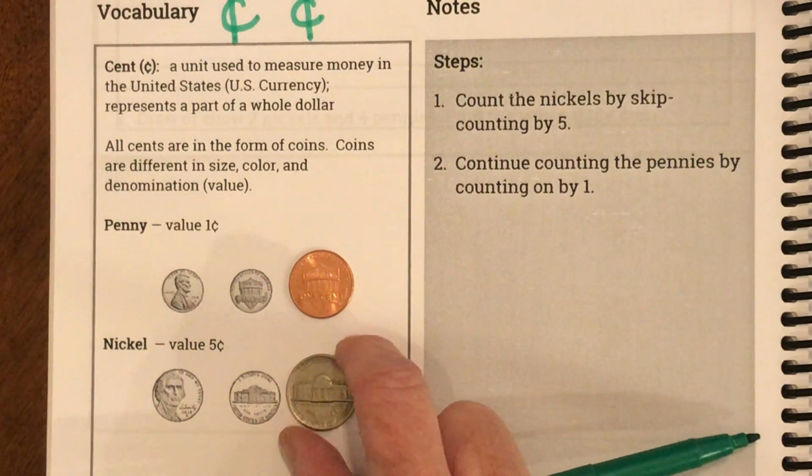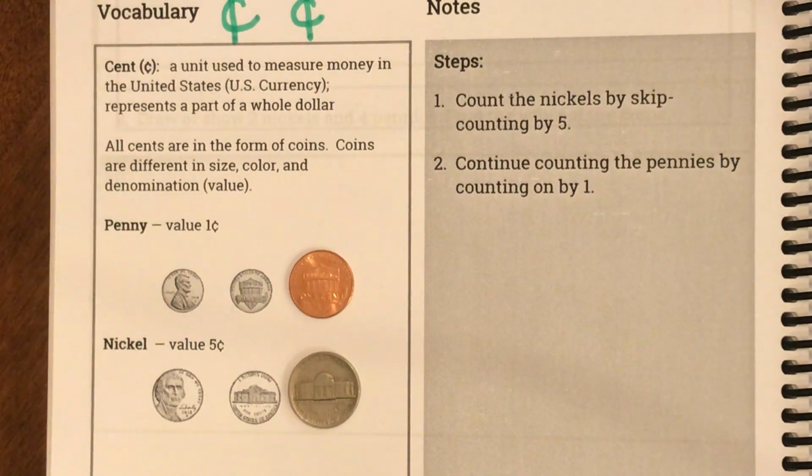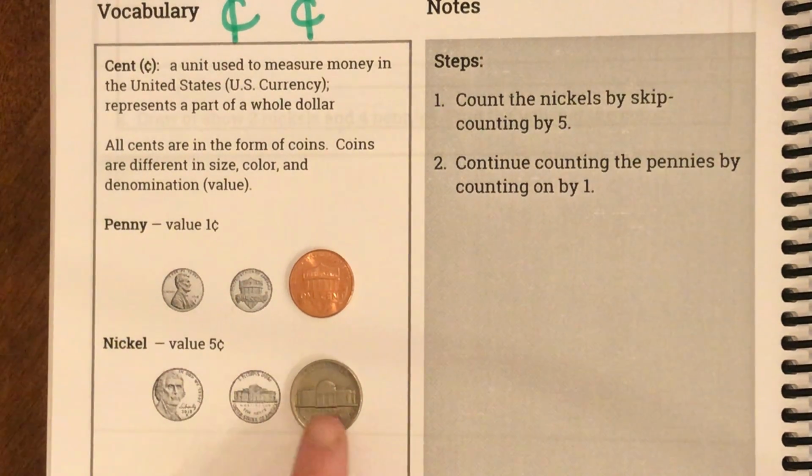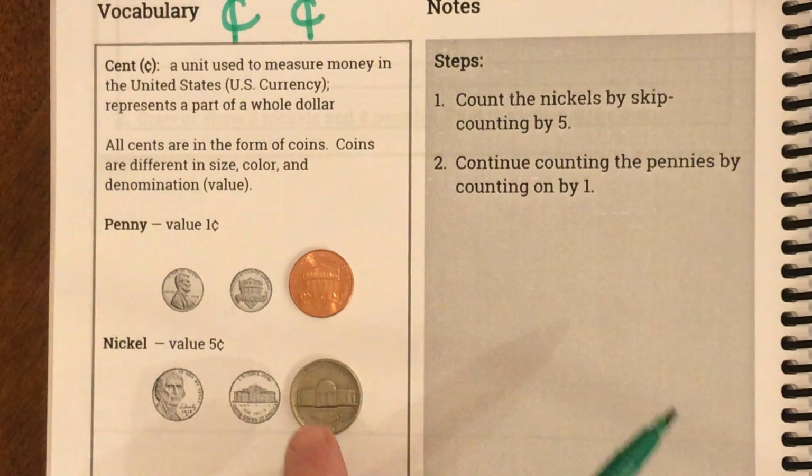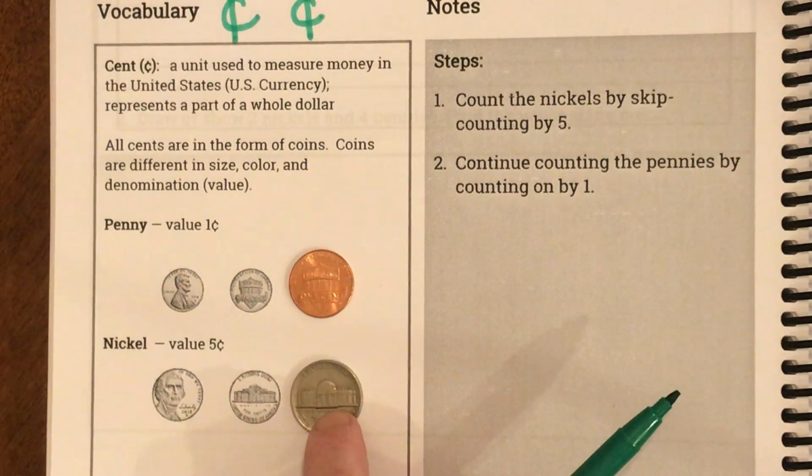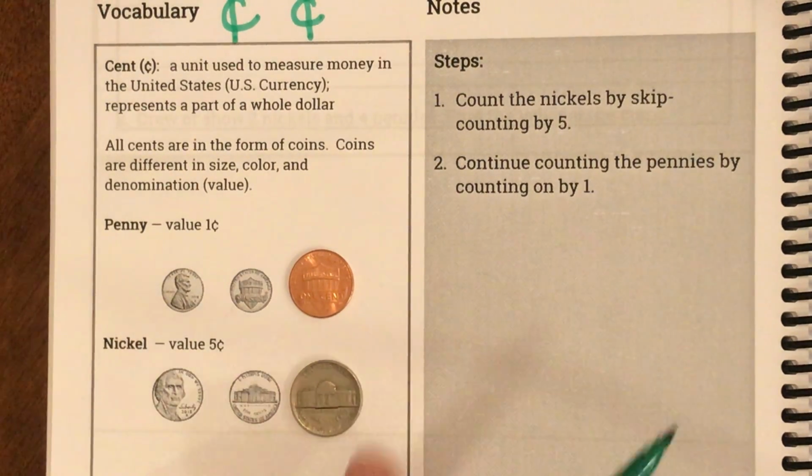And it's larger than a dime and smaller than a quarter. So once we learn all of our coins, we'll know that this one, even though there's two others that are the same color, this one's the middle size one. But you also can see the building. This is called the Capitol building.